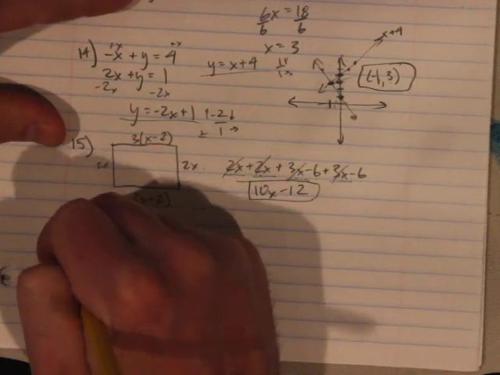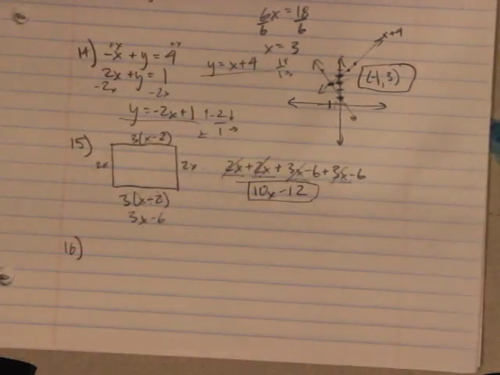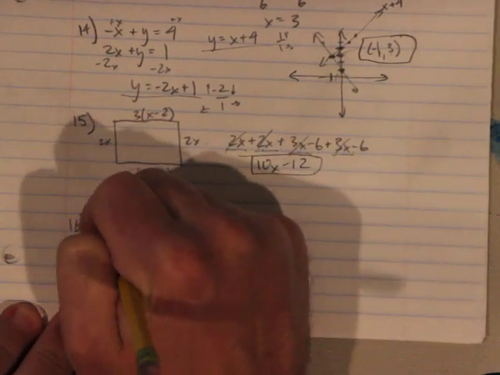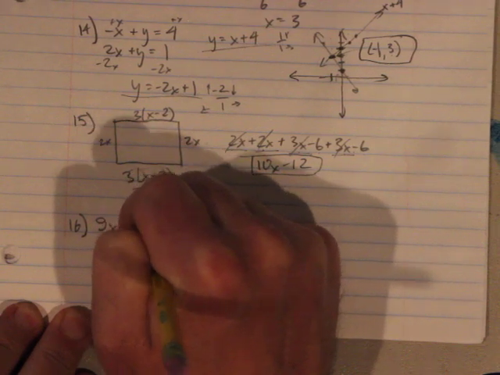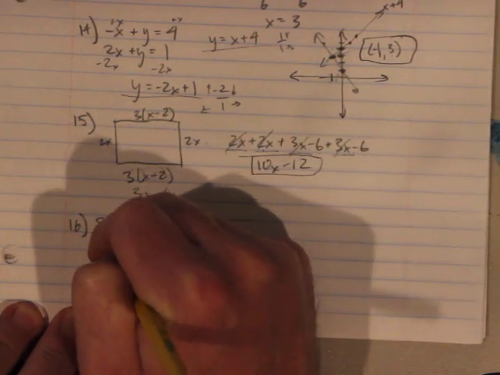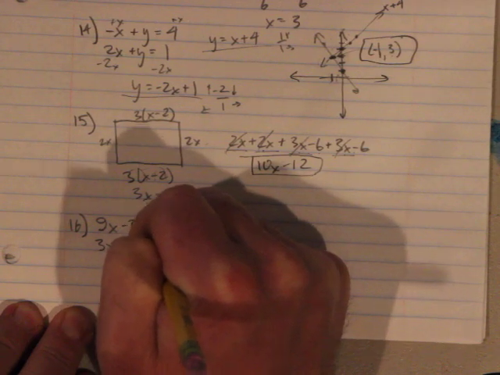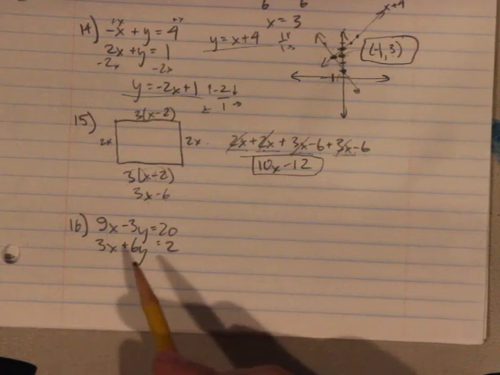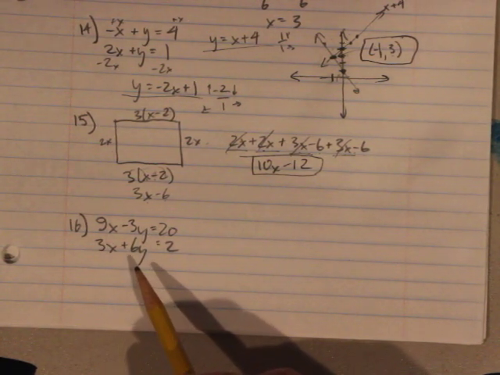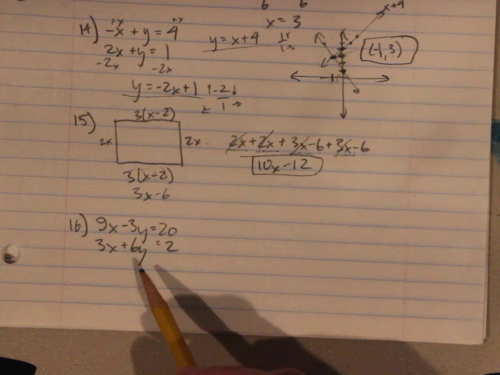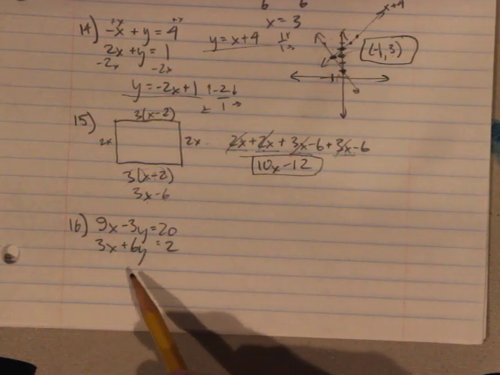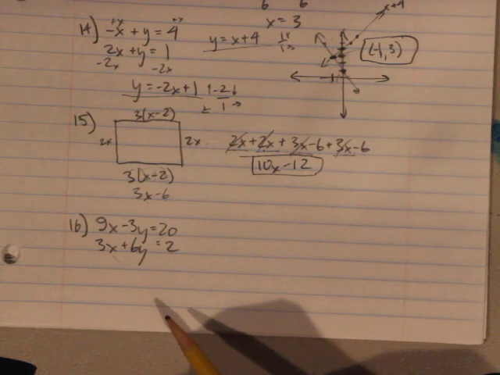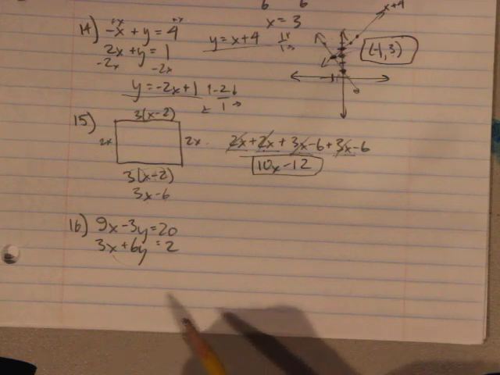We're going to move on to number 16 now. Which ordered pair is the solution of the system of equations? Oh goodness, all right. Here is the system of equations. We've got 9x minus 3y equals 20, and we've got 3x plus 6y equals 2. Now, one thing we could do is plug in each of these options here, A, B, C, and D. Those are options for the multiple choice here. Or we can just find the solution ourselves and then see which one fits. And that's what we're going to do.